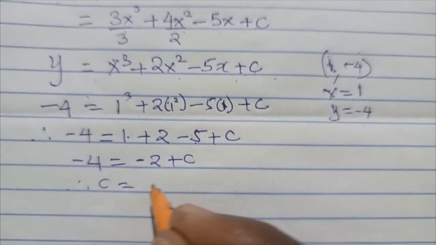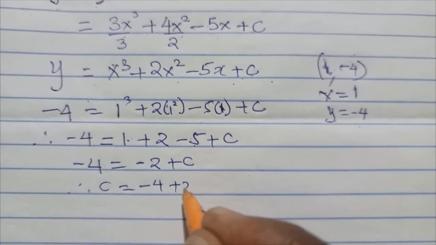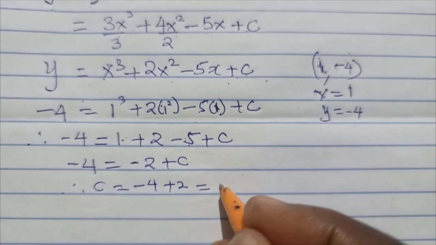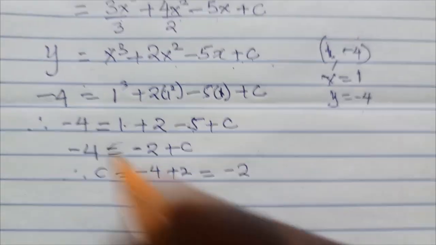Therefore our C is -4 plus 2, which is -2, when you take this to the other side.